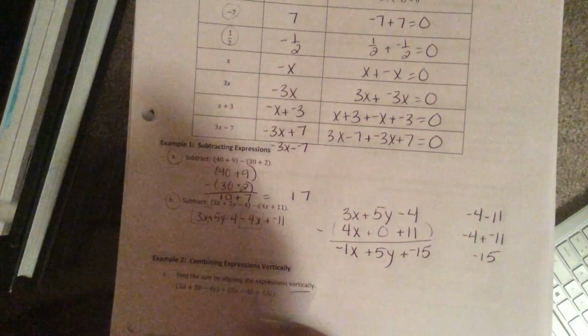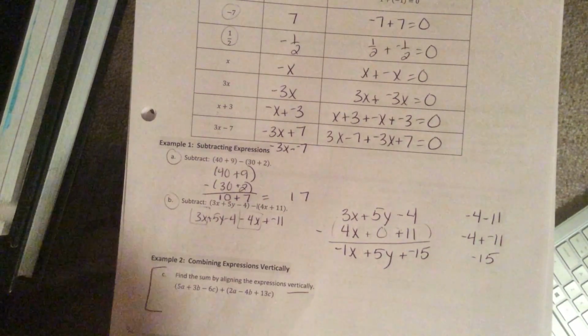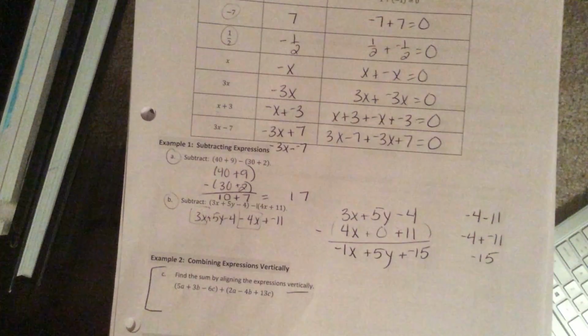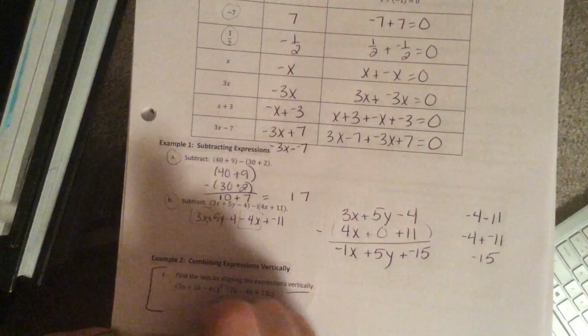All right, so I'm not going to do C. I want you, example 2, I want you to do C. You're going to line them up vertically, meaning line them up just like here. Try it out. Have B check it. Remember, this one's addition, not subtraction. Okay. Next page.